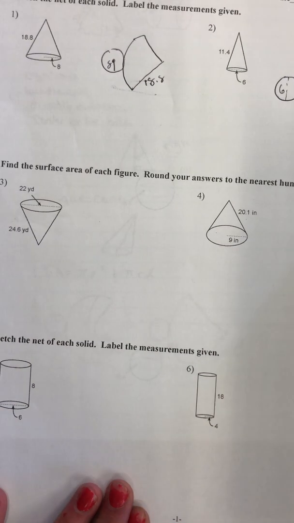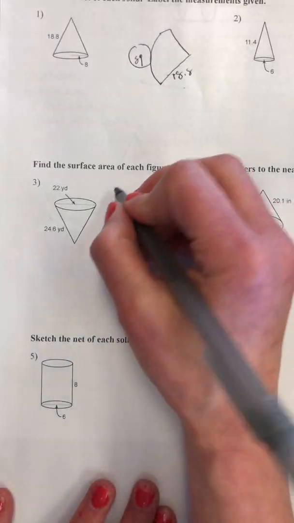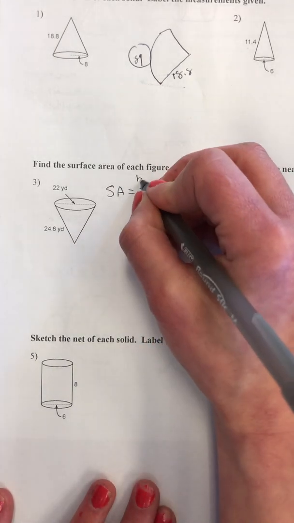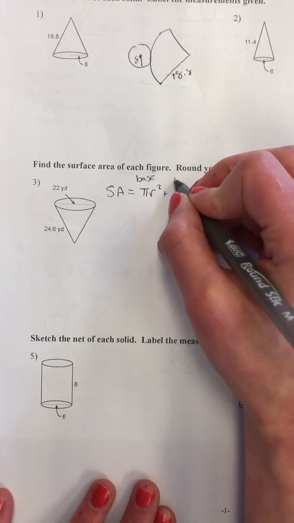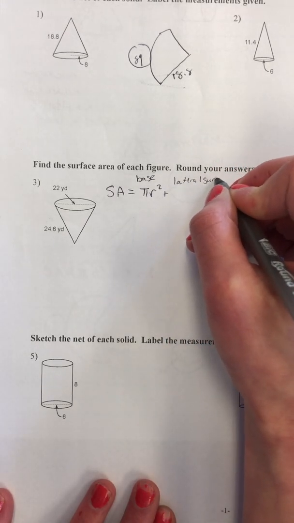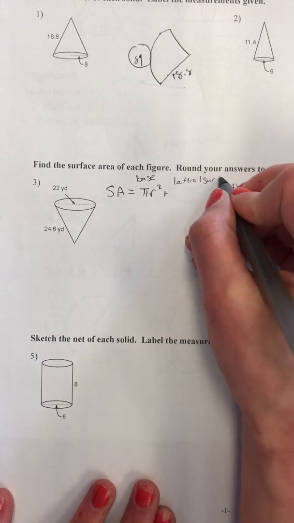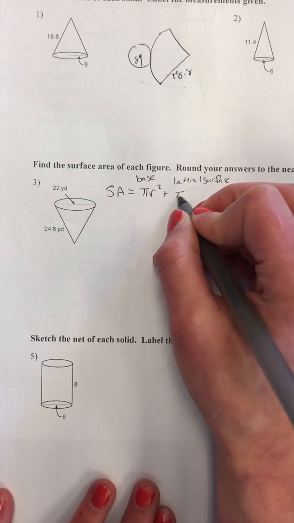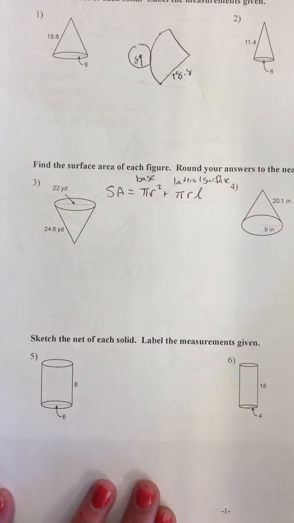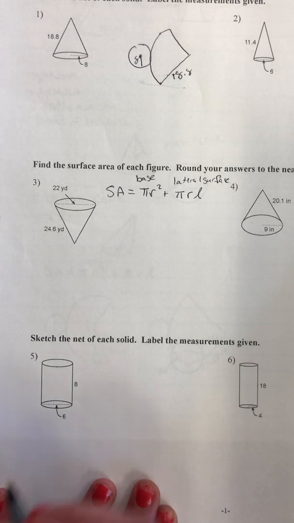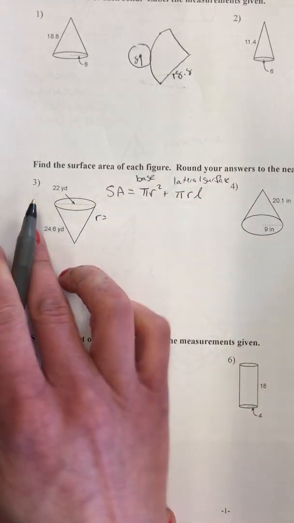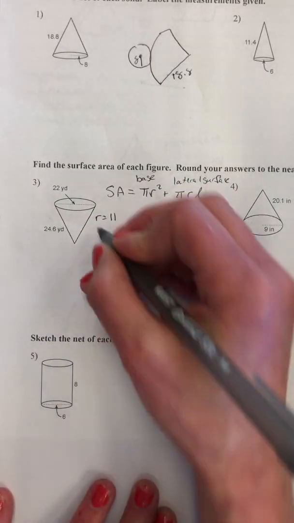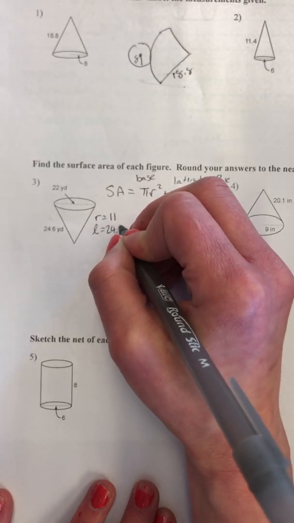We're actually going to find the surface area of this figure. So the surface area is the following formula, as you remember. It is pi times the radius squared. That is the area of our base. And then the lateral surface, or the curved section right here, is the following formula: pi times the radius times the slant height. The radius is half of our diameter. Well, we know the diameter is 22, so our radius is going to be 11. And our slant height is 24.6.